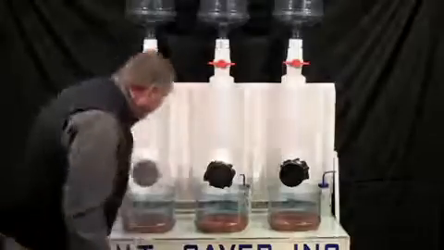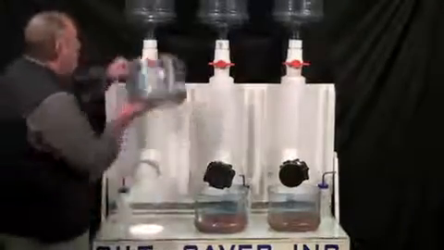Alright, now we've closed the valves. We're going to add the dirty water to the pots.